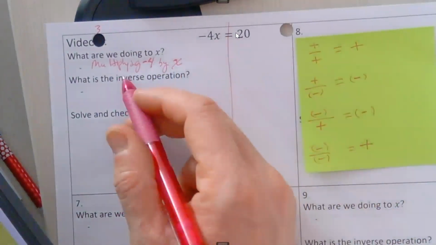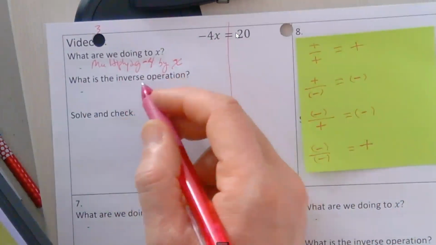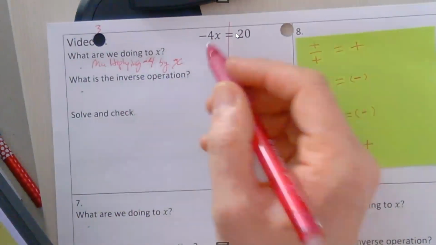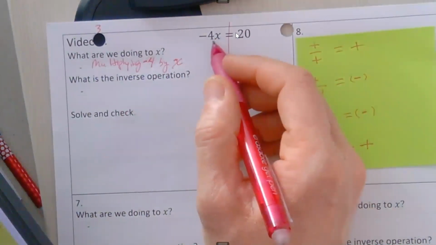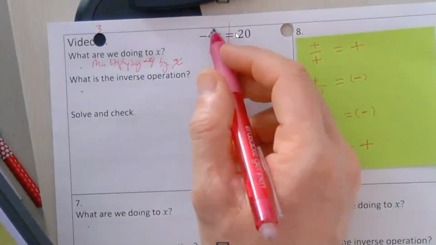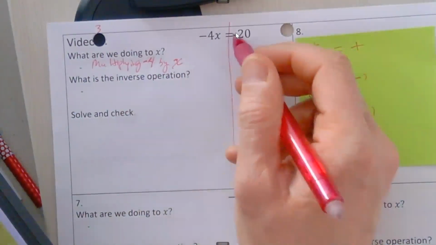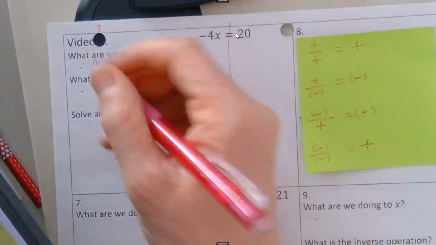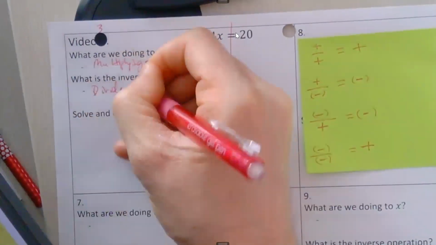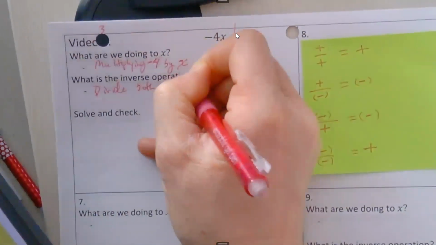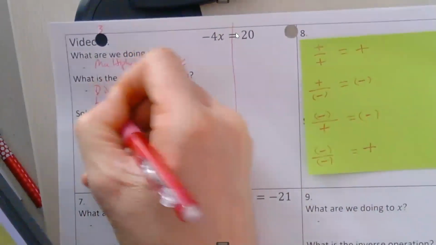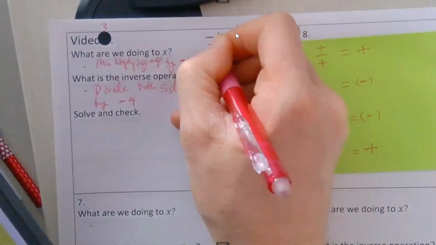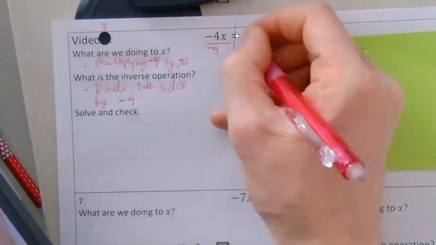The inverse, the opposite of multiplying, is to divide. And remember that this needs to be done to both sides of the equation to keep it balanced, because you're about to tell me that you're going to divide this by -4. If you divide this by -4, that changes the value here. So to keep the equation balanced, you have to change this value in the same way. Divide both sides. Sorry, this is pretty sloppy handwriting. Divide both sides by -4. That's a -4.